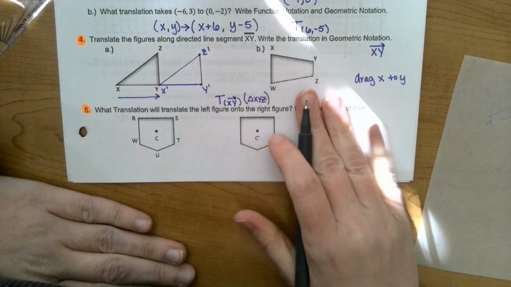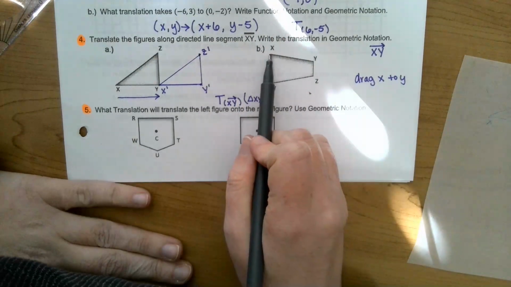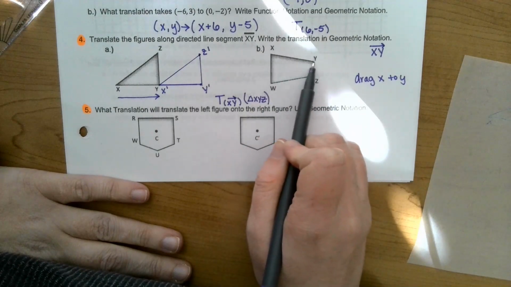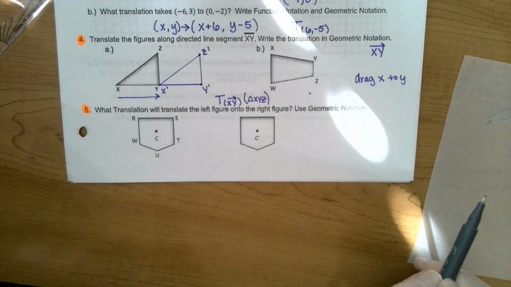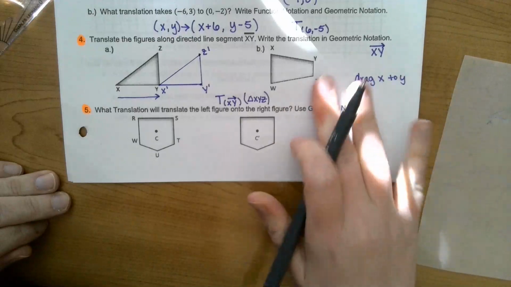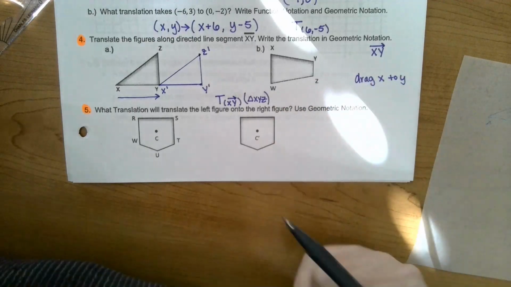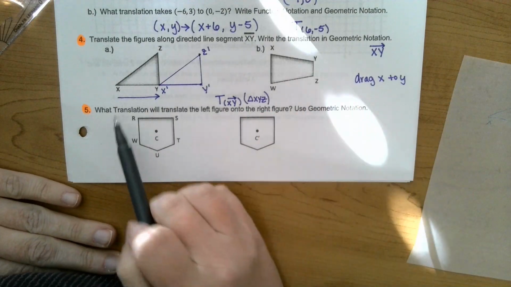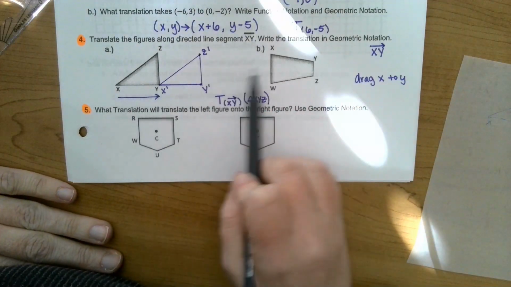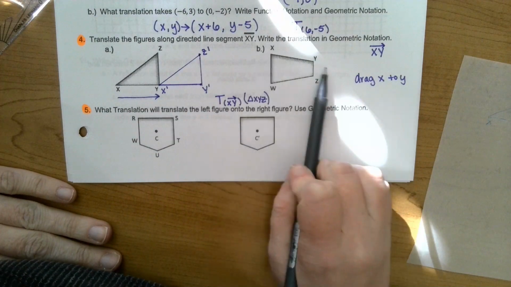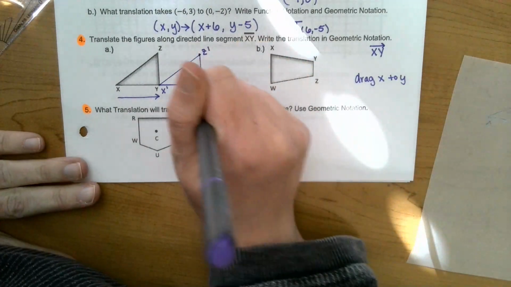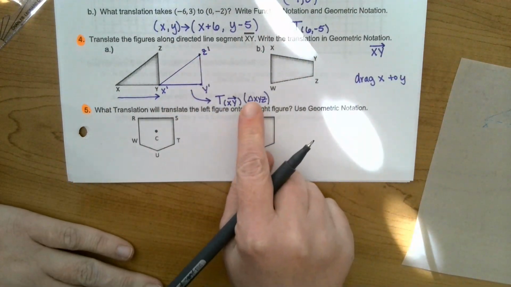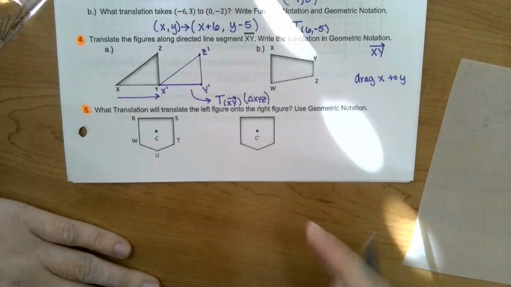Okay, I'm going to let you try B on your own, but you are going from X to Y, so you are going to drag X. You're going to follow the line down to Y. Whew, trying to get this thing off my paper. Okay, so I'm going to let you try this one on your own. So just remember, just drag from X to Y. So you're going to take your patty paper, trace it, drag from X to Y, and then make sure that you have this written in geometric notation.